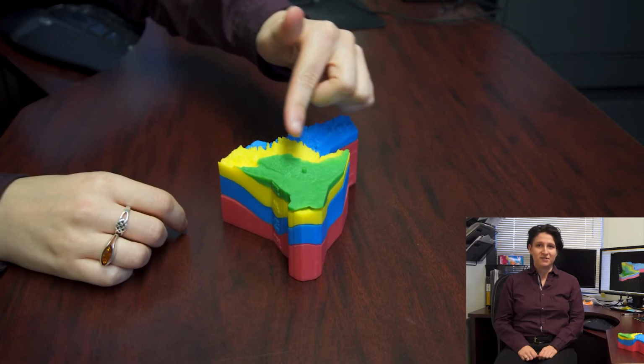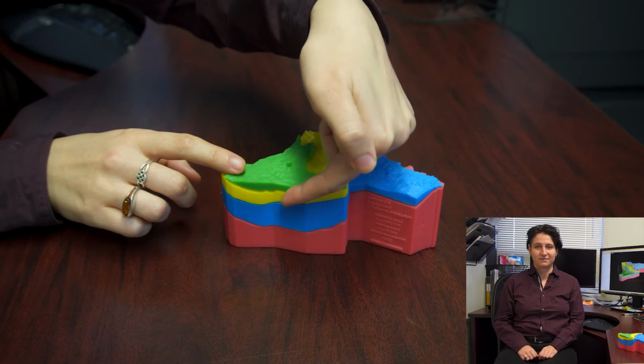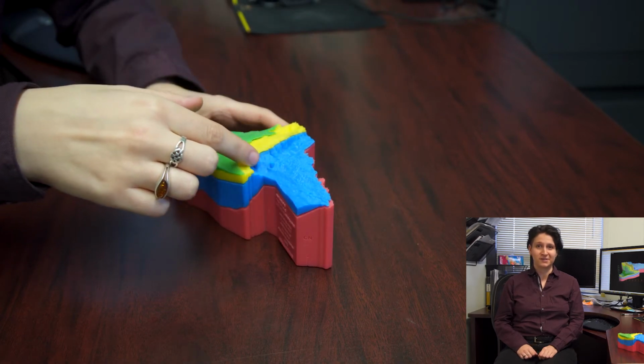You can see and feel the Algonquin Arch and how the layers dip down into the Chatham Sag. Run your finger along the edge of the Niagara Escarpment. Having these features physically accessible makes this a valuable educational tool.